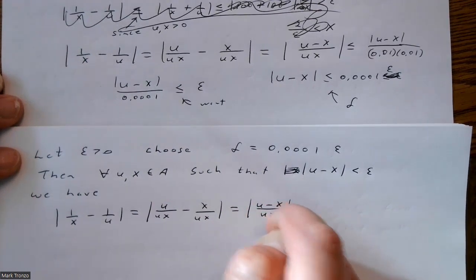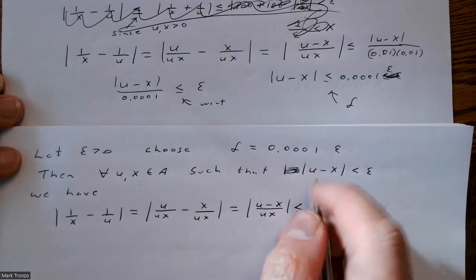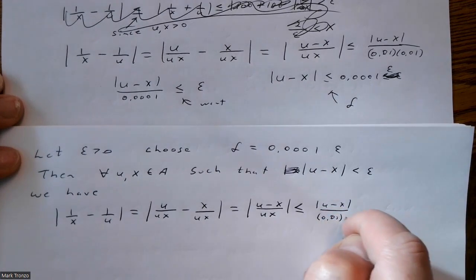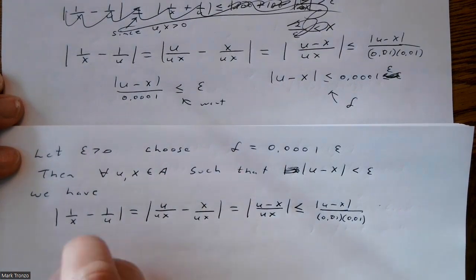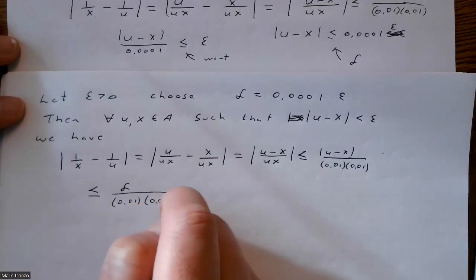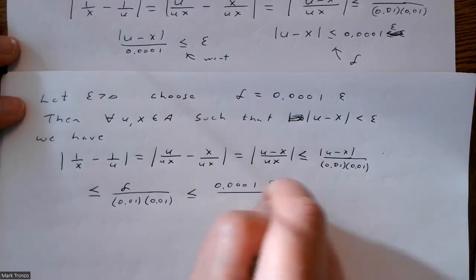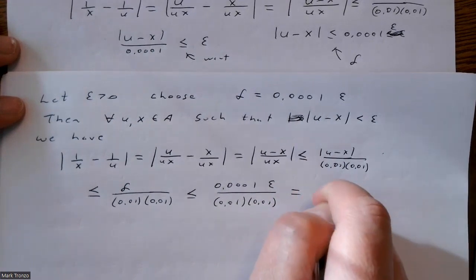And now this is the key step right here, because this is always going to be less than |u - x| times 0.01, and then this is always going to be less than delta times 0.01, and that's always going to be less than this thing up here, 0.001 epsilon, 0.101, which is equal up like that.